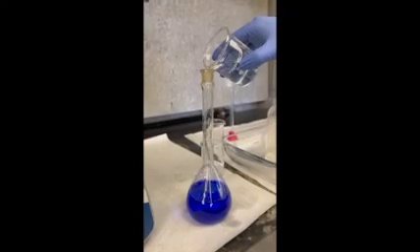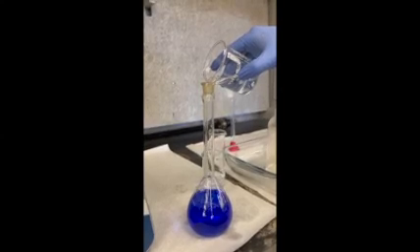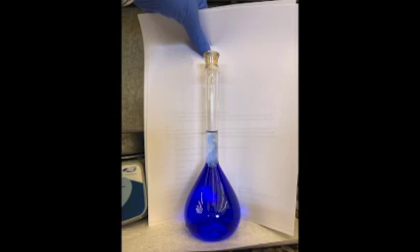Add 50 milliliters of water, 15 milliliters of NH3, and dilute to the mark. Once again, invert 10 times. This is your unknown solution.